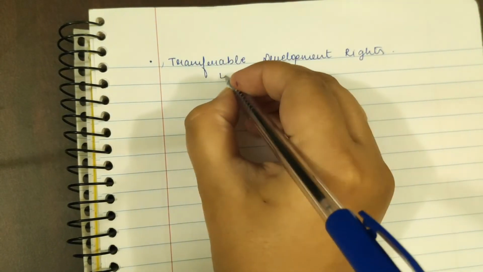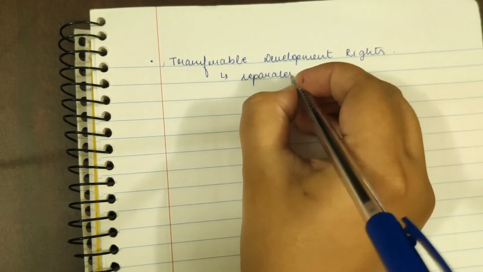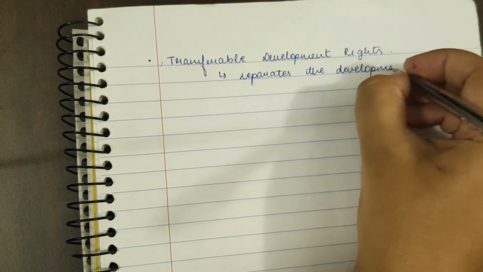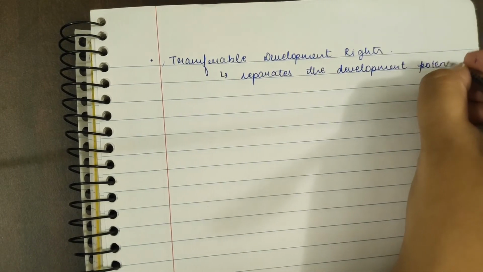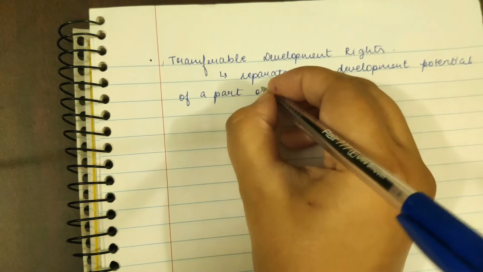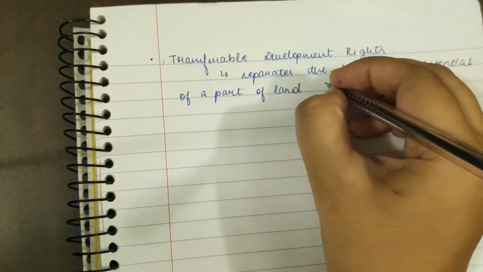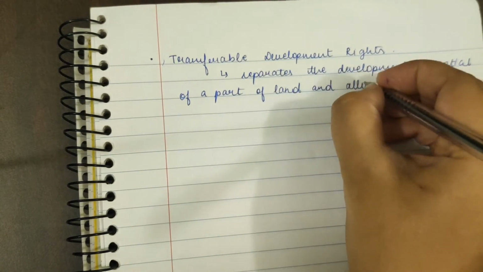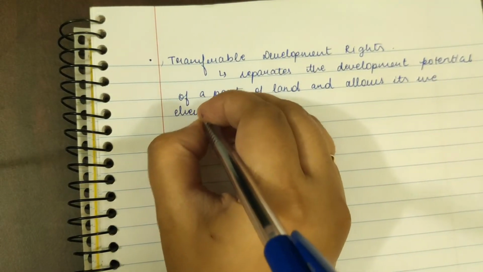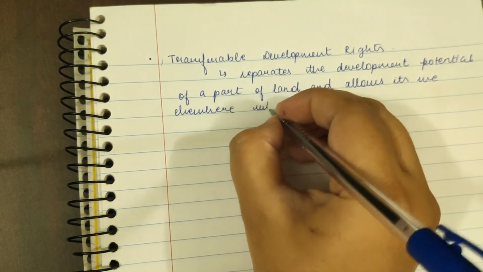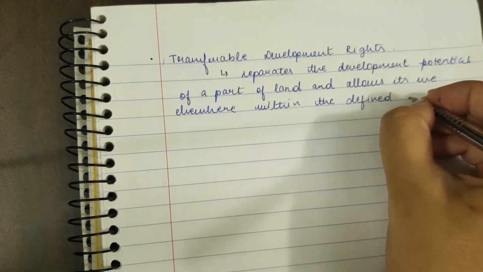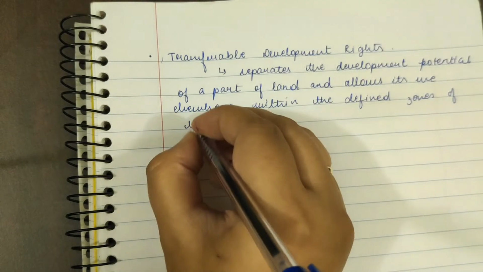What this means is that it separates the development potential of a part of land and allows its use elsewhere within the defined zones of the city.